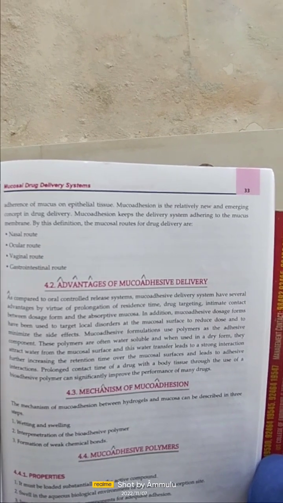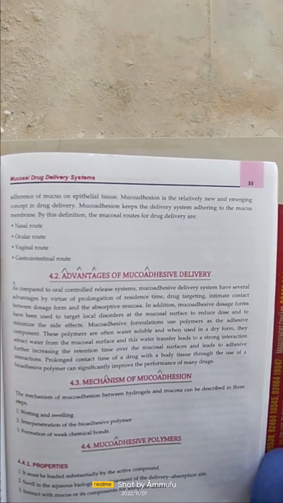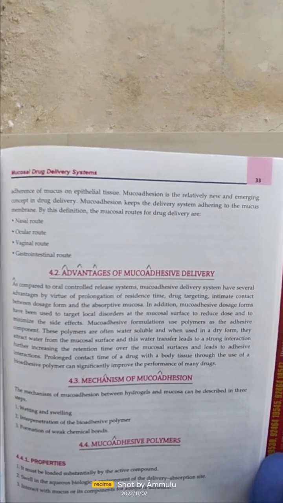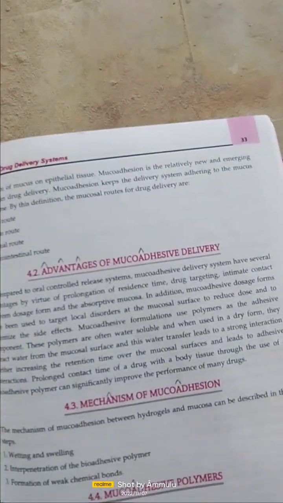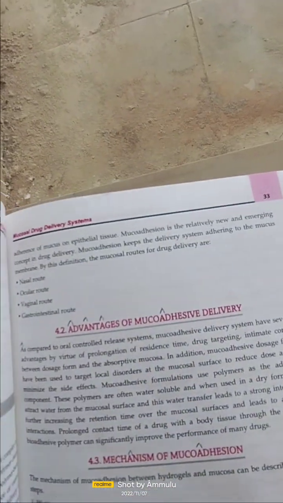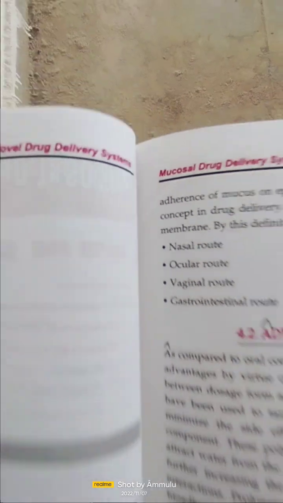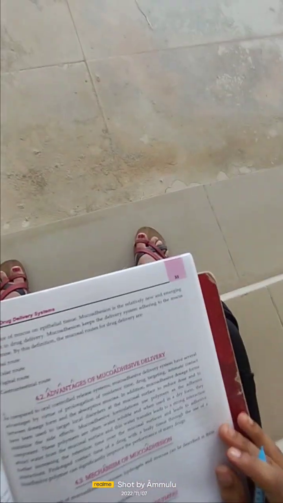What are the advantages of the mucoadhesive delivery system? Let us discuss the advantages of the MDDS. Mucosal drug delivery system is shortly called MDDS. As compared to oral controlled release systems, MDDS have several advantages by virtue of prolongation of the residence time and drug targeting through intimate contact with the dosage form.